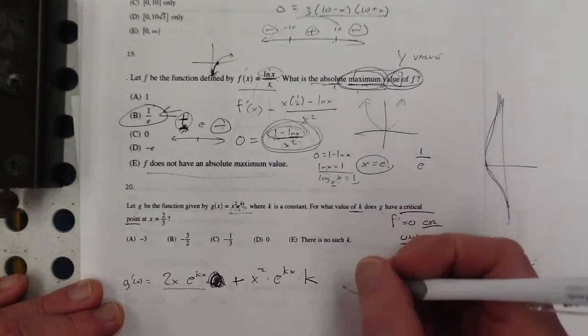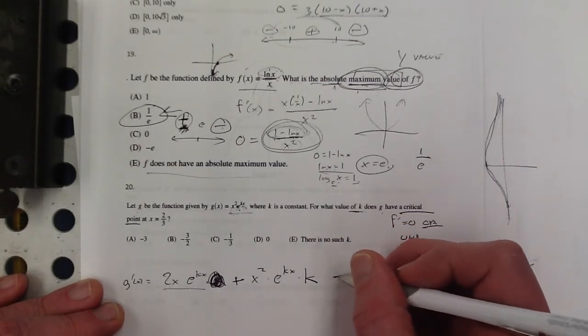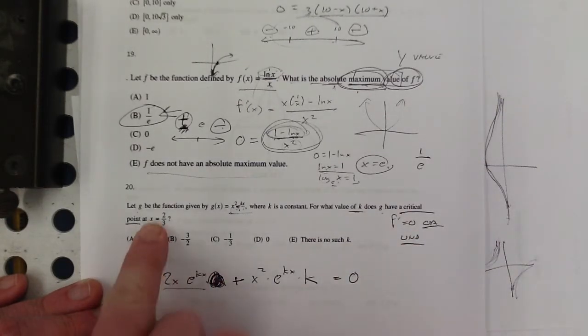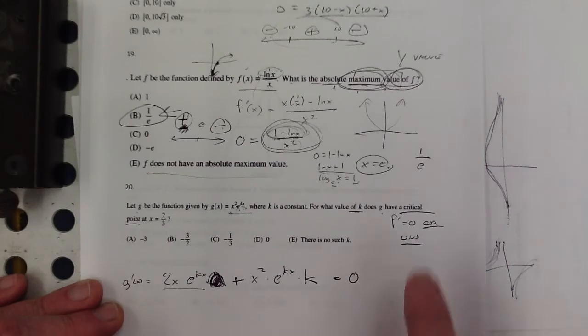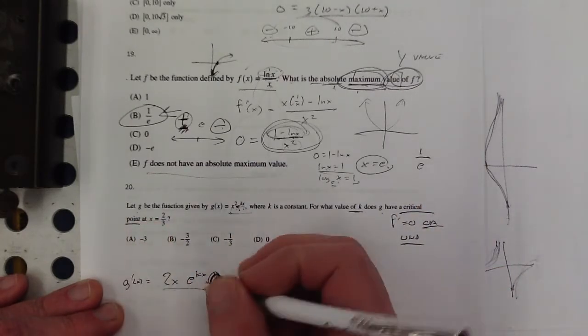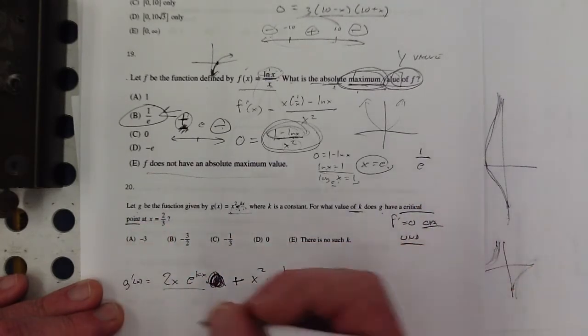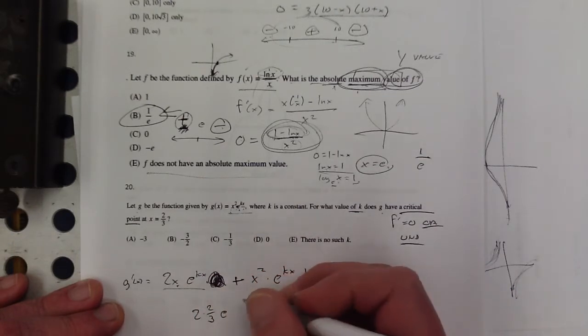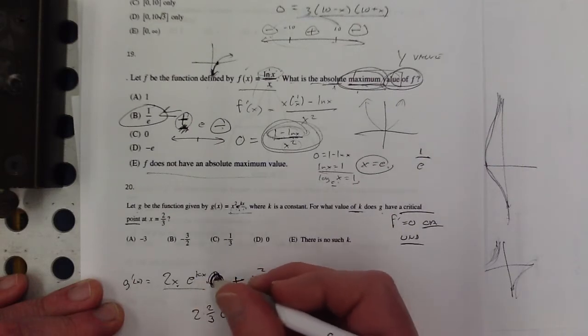All right. And I want this to be equal to 0 when x is equal to 2/3. We want a critical point at x equals 2/3. So I'm going to plug in that 2/3. Here that gives me 2 times 2/3. I'm not going to try to simplify anything just yet. I don't want to get ahead of myself.